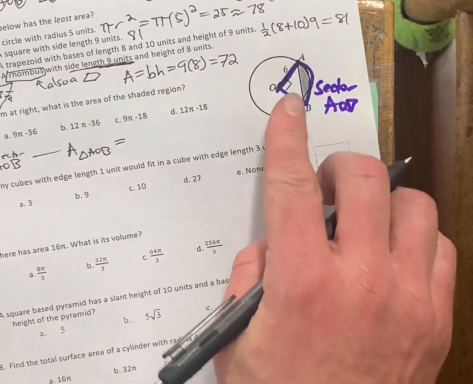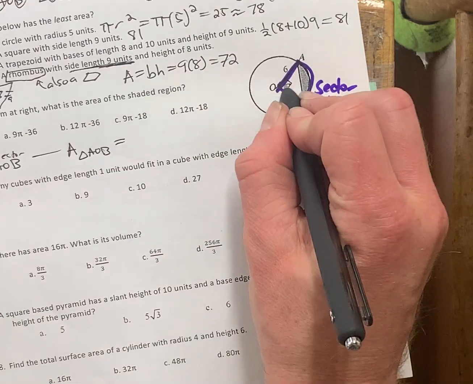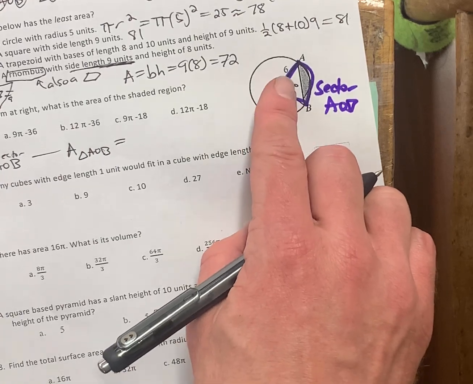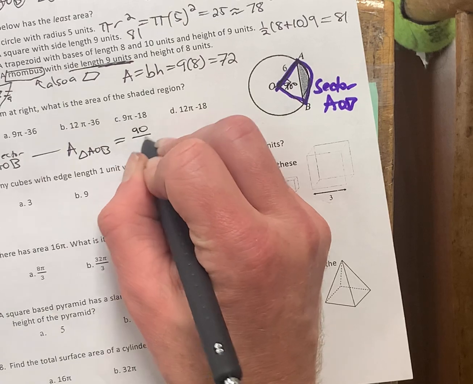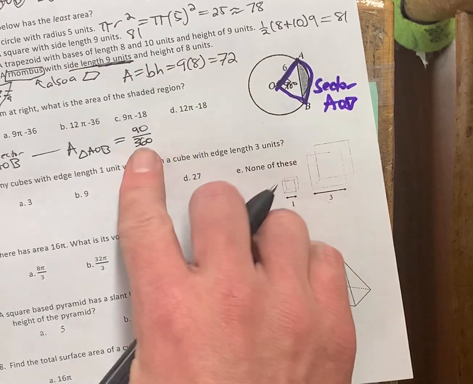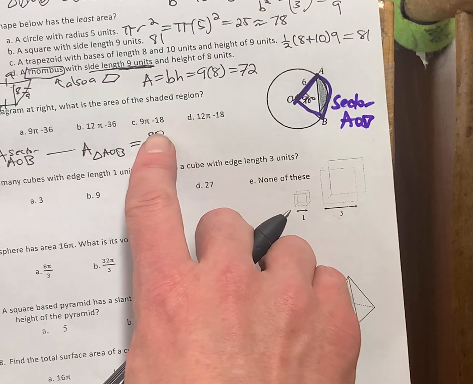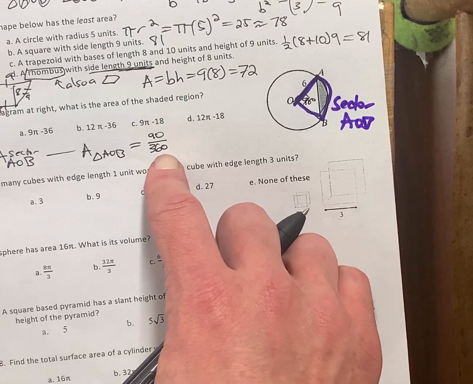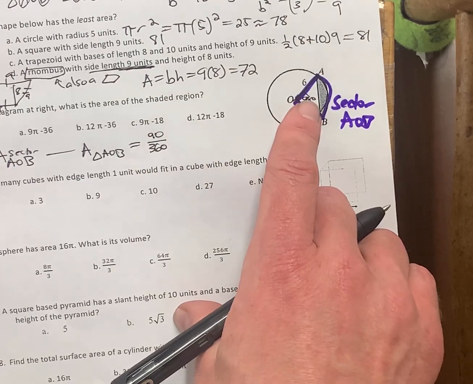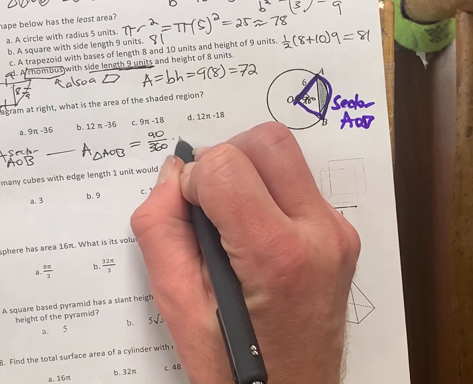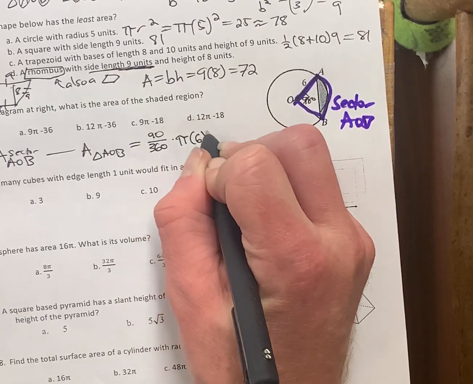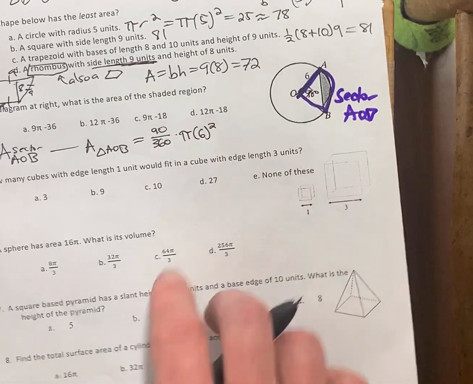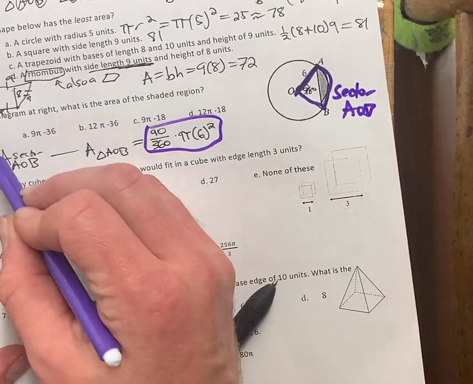So here's how I do this. This sector here has a 90-degree central angle. They gave that to you here. Remember, how many degrees are there in a circle? Well, there's 360. So this whole circle is 360 degrees. This sector fills up 90 degrees of that. So that means 90 over 360, that's 1/4 of the whole circle would be this sector right here. And what do I know about a circle? Well, a circle has the formula pi r squared as its area. 1/4 of pi r squared would be sector AOB's area, right here.